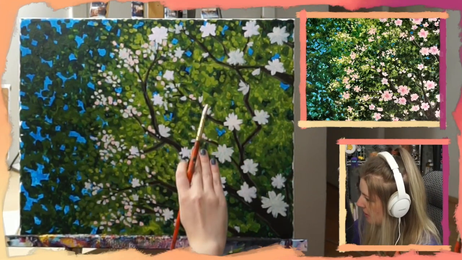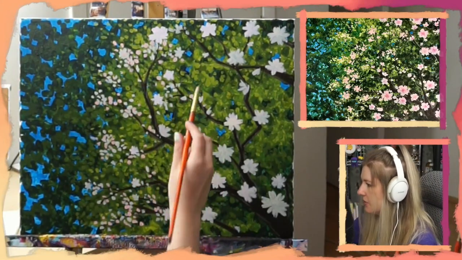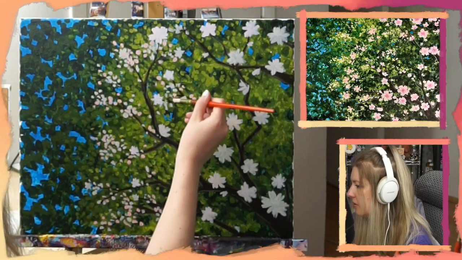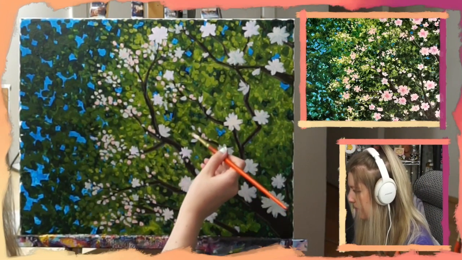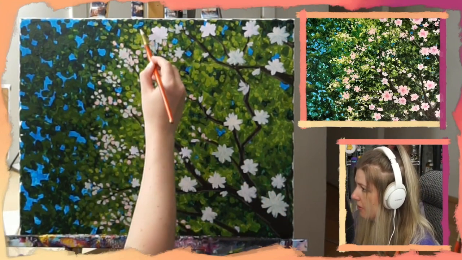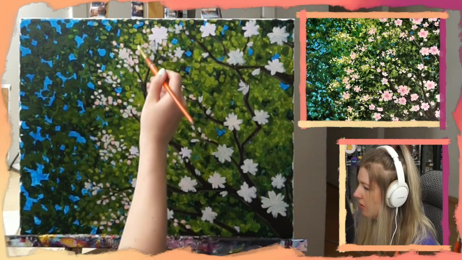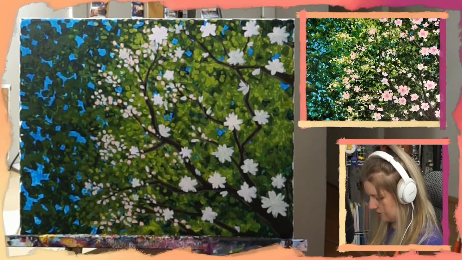So I am bringing these into the middle as well, because some of these branches might be traveling backwards, right? They might be traveling away from us rather than at us. So we can still have little clusters of smaller blossoms around too. Or again, just the idea that maybe some of the blossoms haven't bloomed. Just sprinkling in.